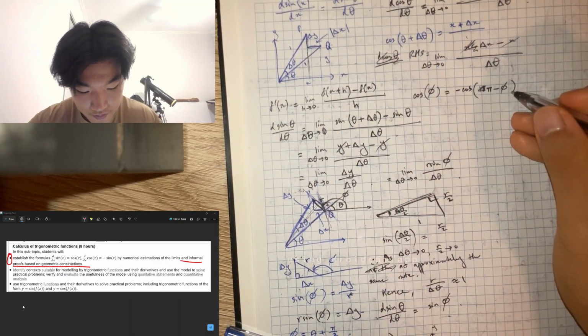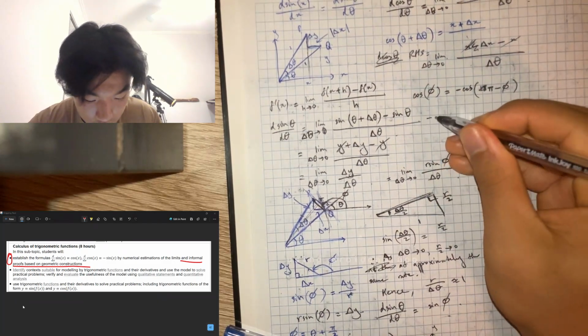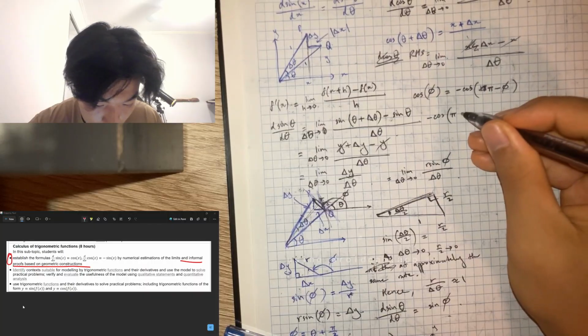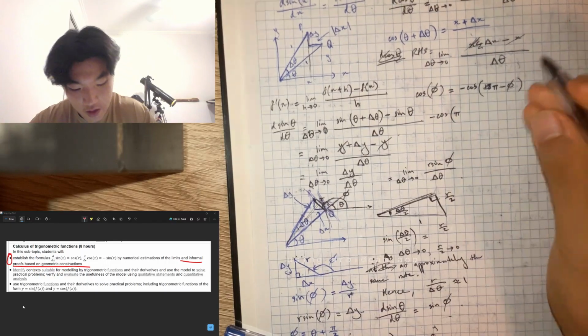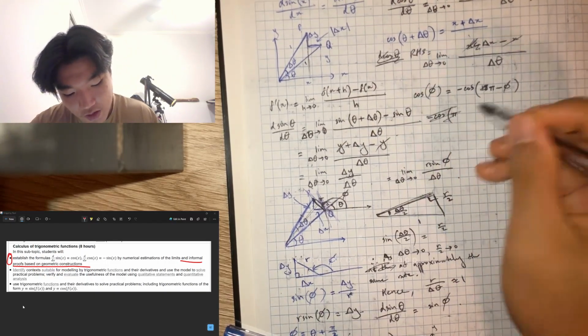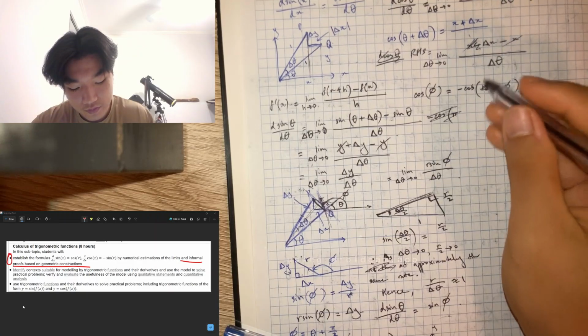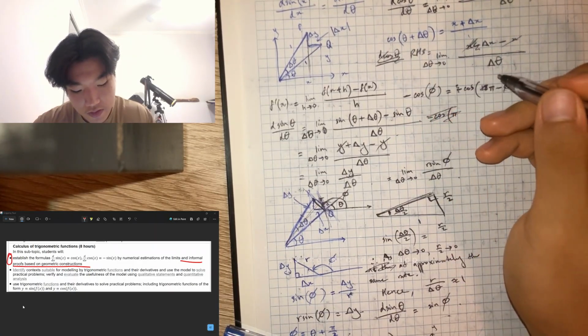And that means we can use this, right? So in this case, what does this equal? Well, we can put the negative to the left.